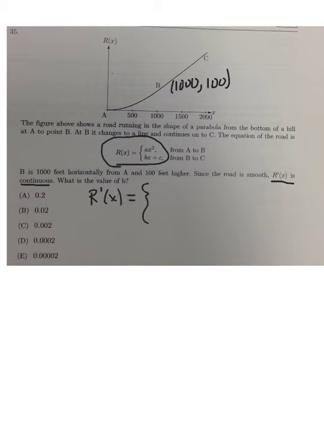The derivative of the top part of the piecewise function is 2ax, and the derivative of the bottom is just b, right? Now, it says that the derivative is continuous, so these two should be equal to each other. So 2ax equals b, and it wants me to solve for b.